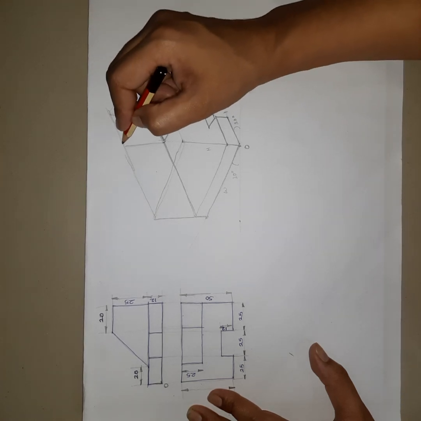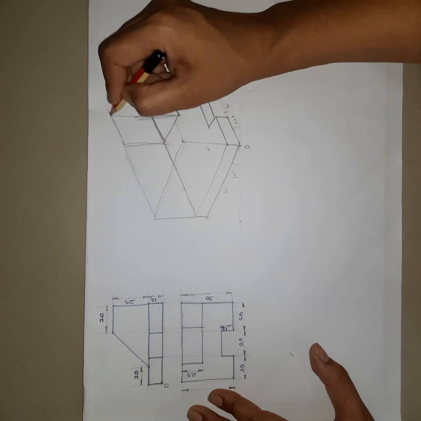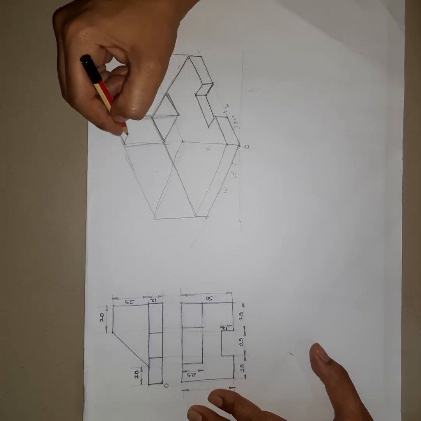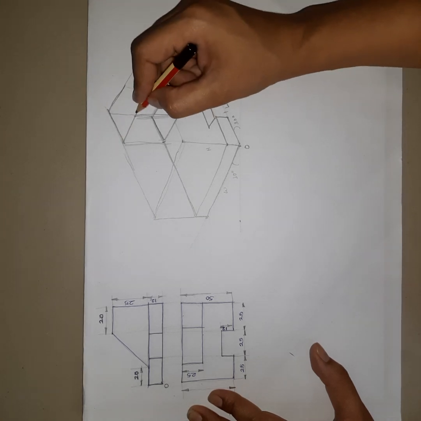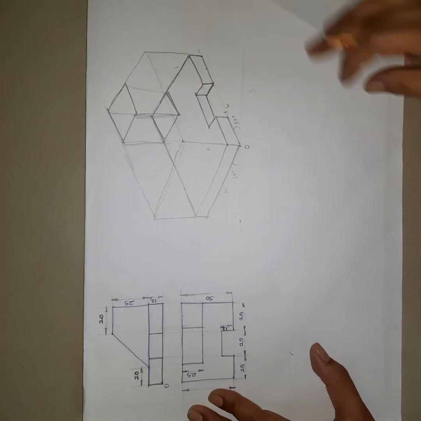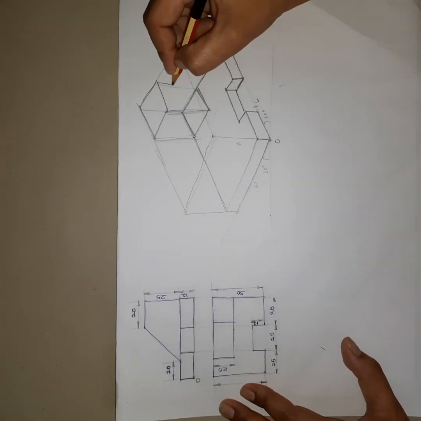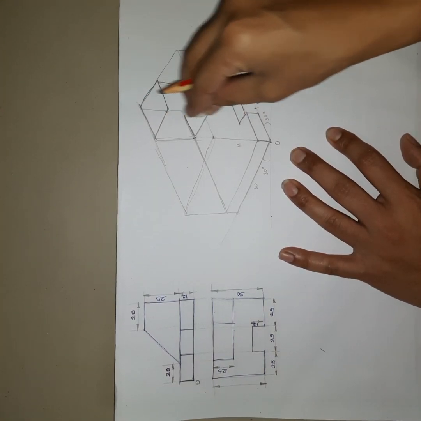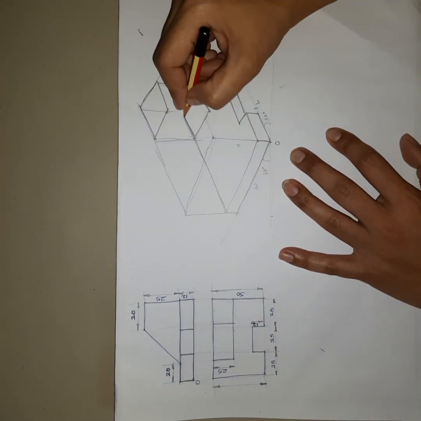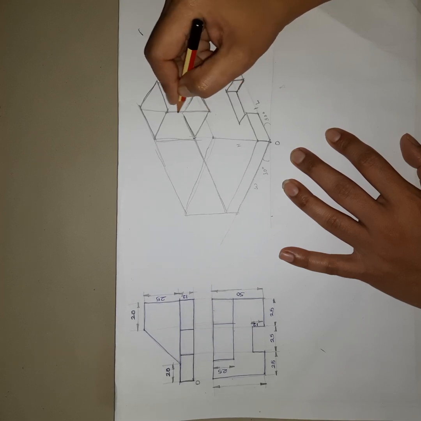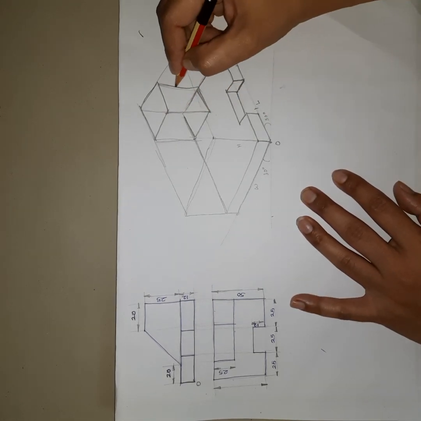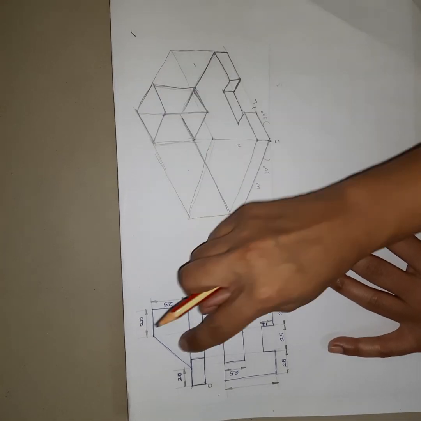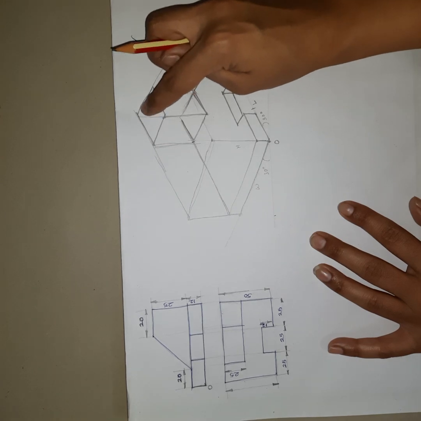Okay, so here you'll get another similar rectangular portion. Correct. So this surface is nothing but this surface.